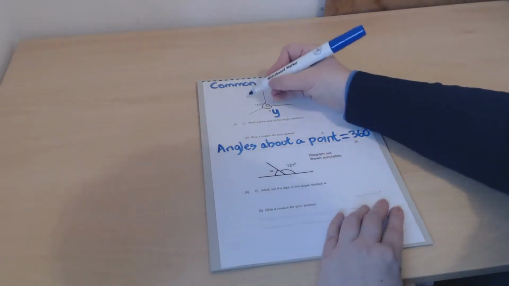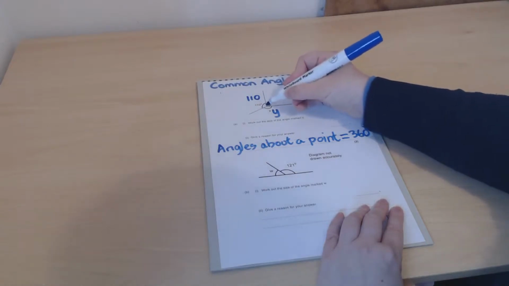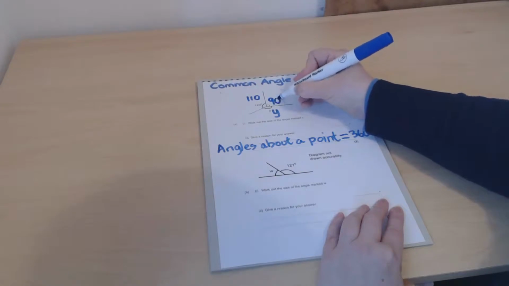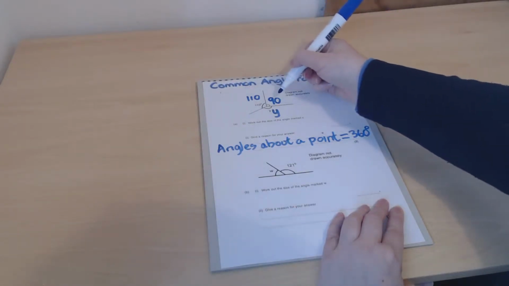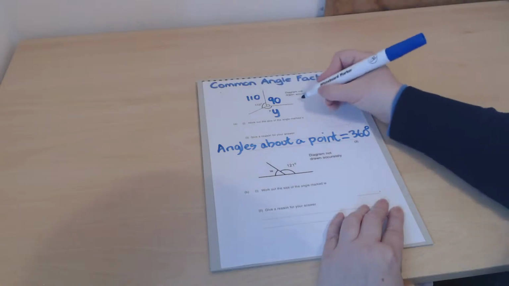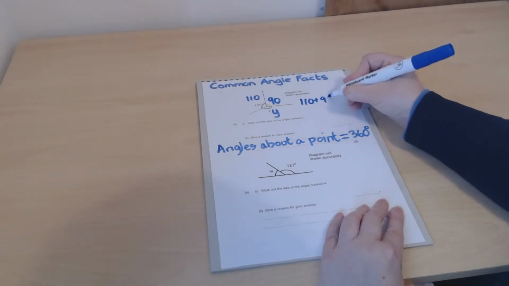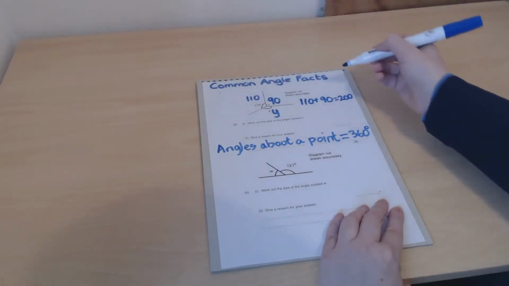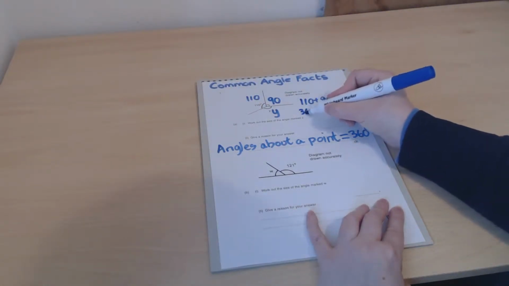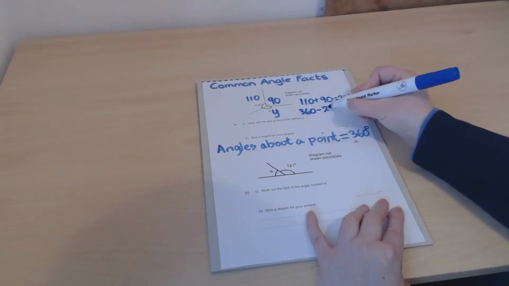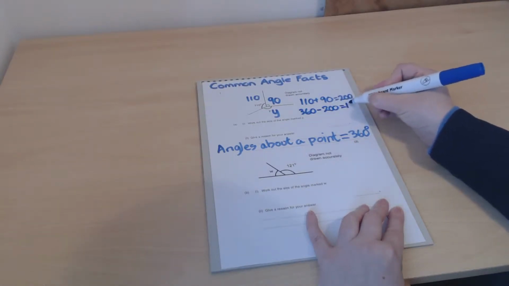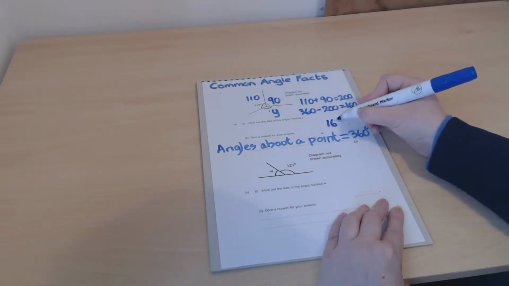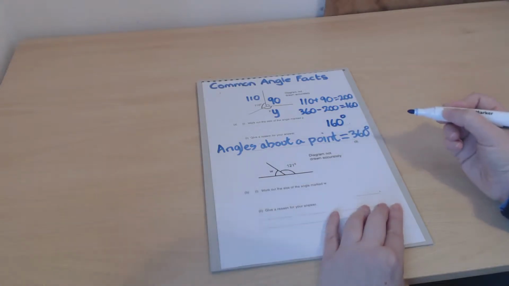So we know this angle here is 110, and this one has got the little square symbol in, which of course means that it's a right angle, so that's 90. So if we add those two together, 110 plus 90 is going to give us 200, and then we know that they all add up to 360, so 360 take away 200 leaves us 160. So this angle y here is 160 degrees.